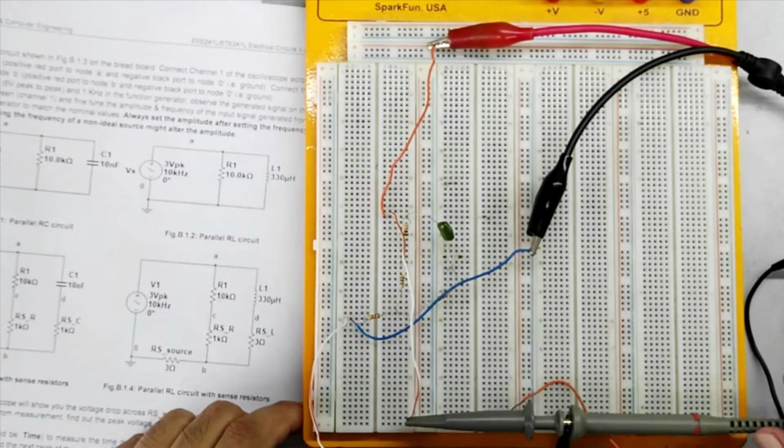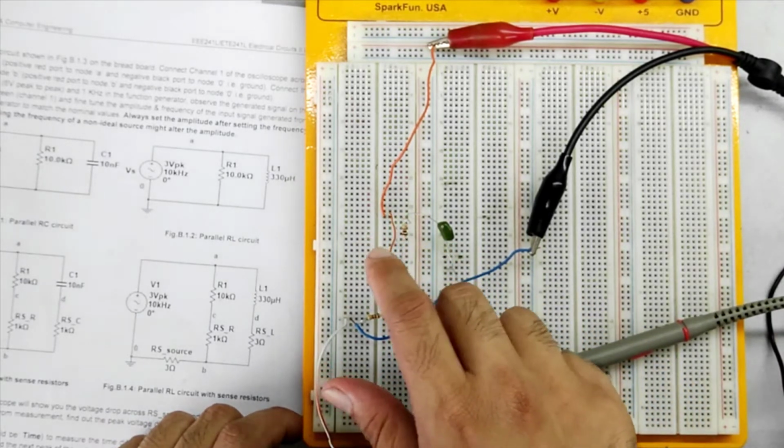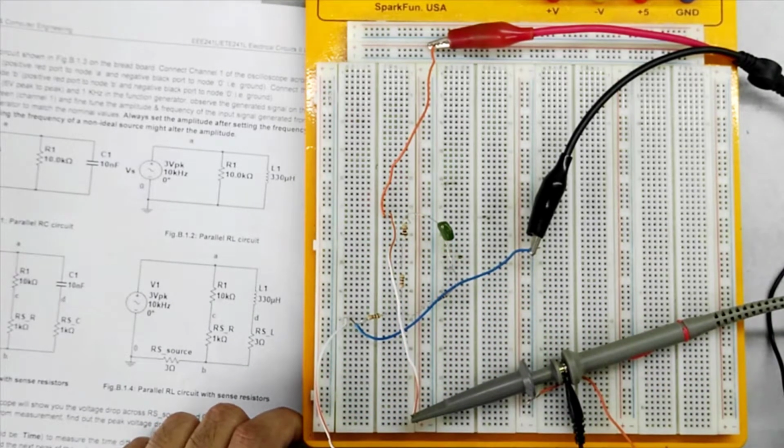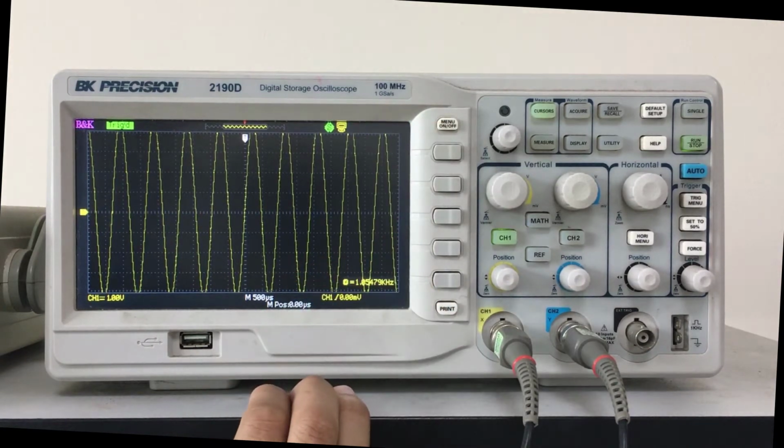Okay. Now our oscilloscope is connected in parallel to the source, so we can set the source voltage to 3 volt peak. So this is the source voltage being displayed by our oscilloscope.